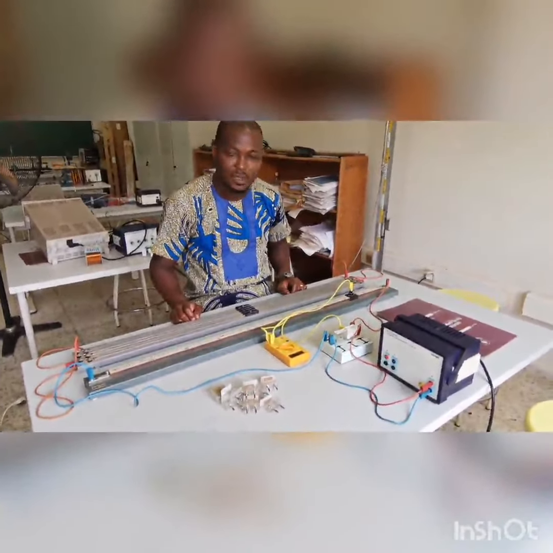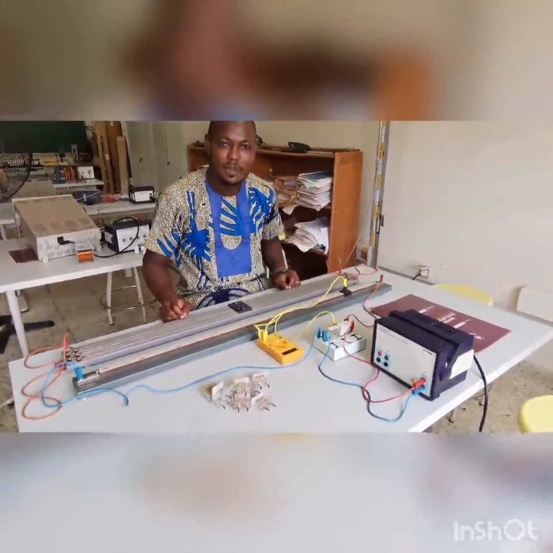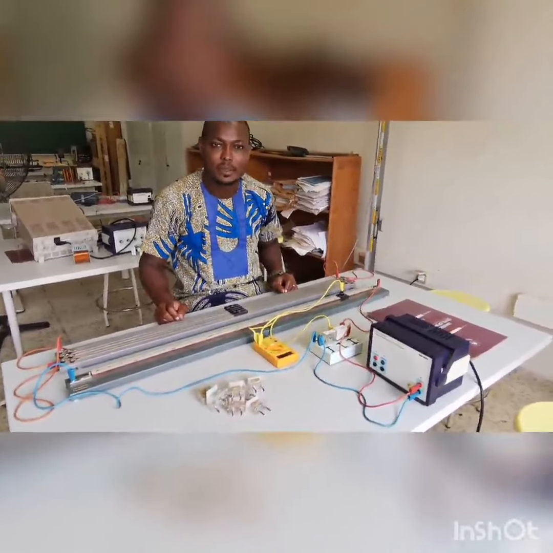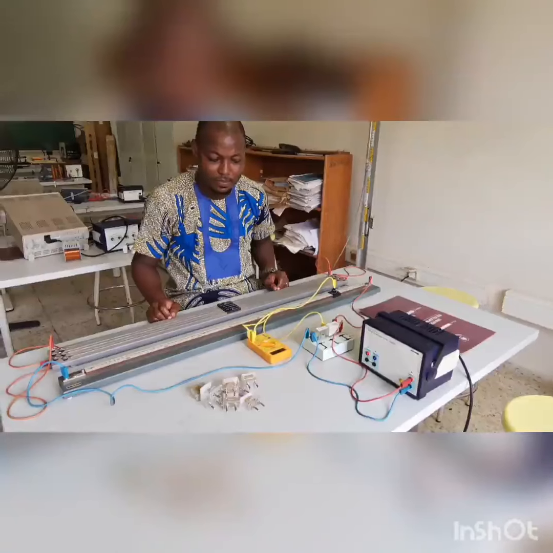The Wheatstone Bridge circuit basically is used to determine unknown resistance, and we can also determine the total resistance of resistors in series and in parallel.